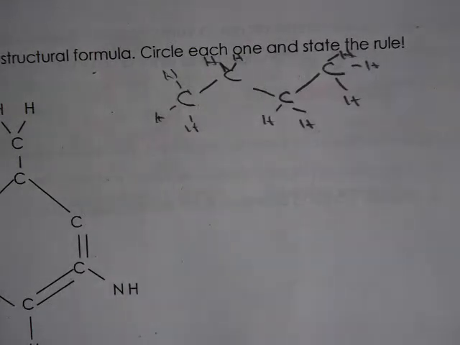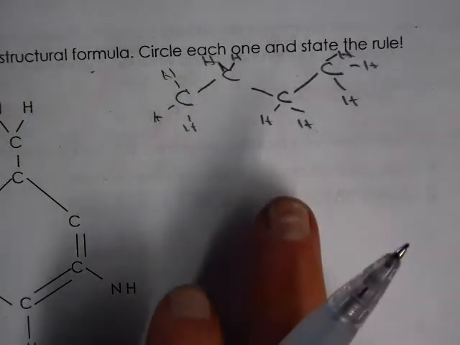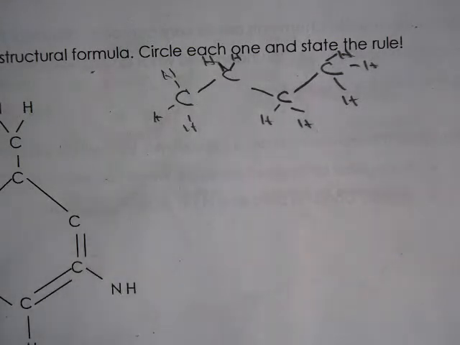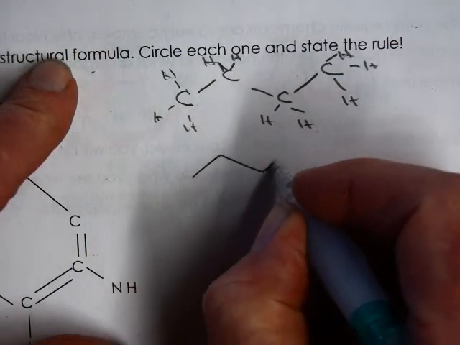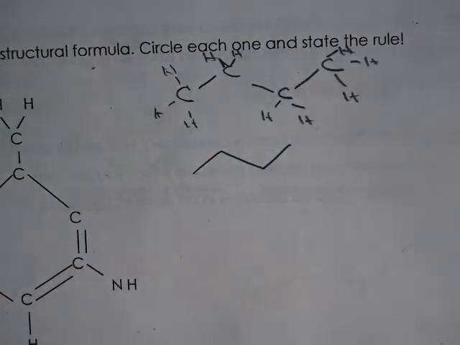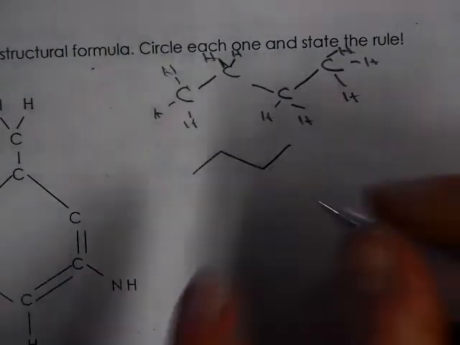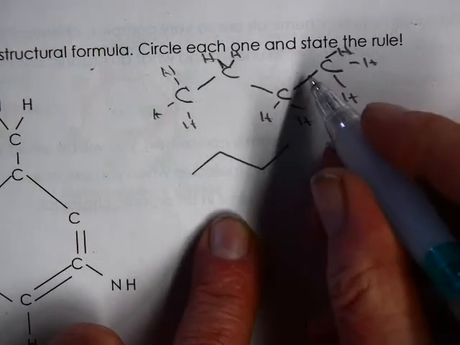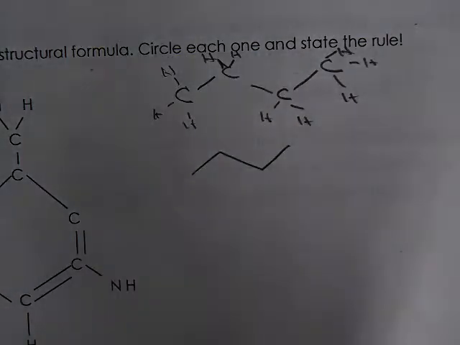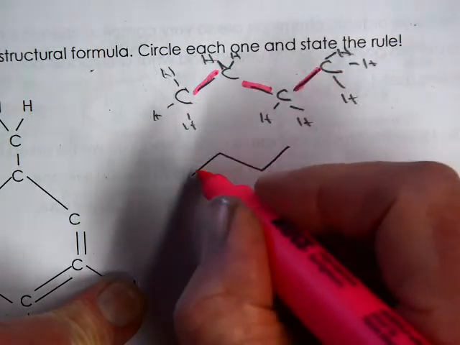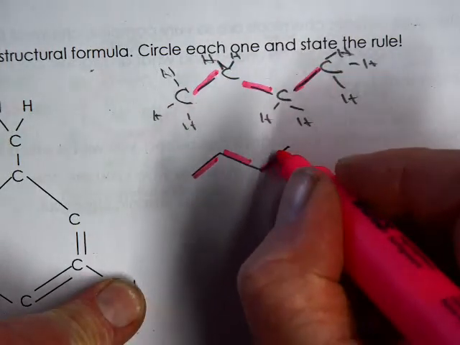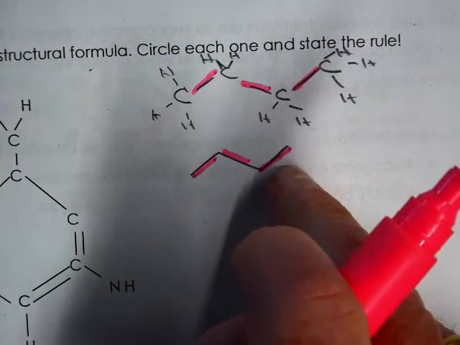Now, nobody in his right mind wants to keep having to draw that. So what we do is we invoke a shorthand that looks like this. That's butane. Wait, what? This is the same as that. That's what that means. Okay?